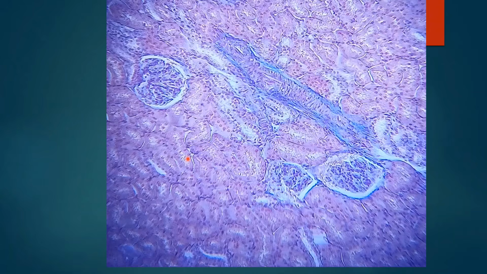Here again in these areas you can see the distal and proximal convoluted tubules, and this one is the distal convoluted tubule. This is an obliquely cut section of some of the descending tubule, maybe, and this one is also a collecting duct.